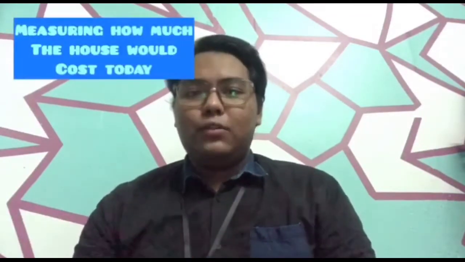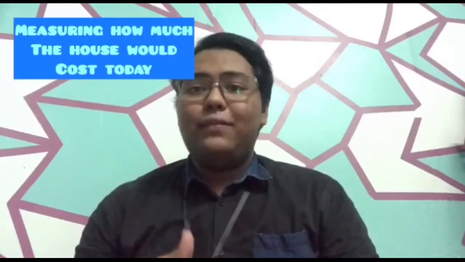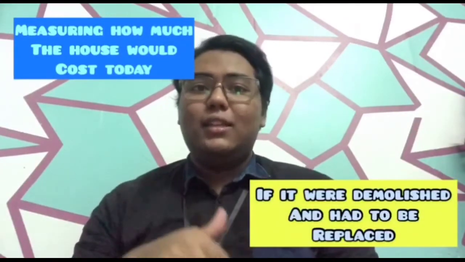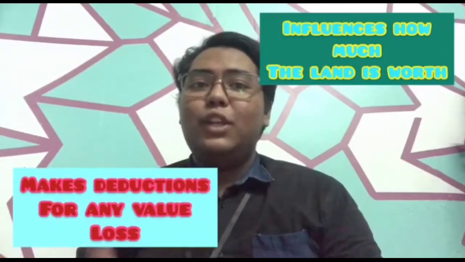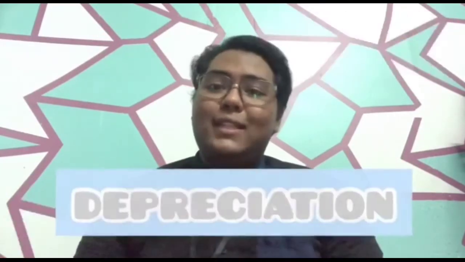So this approach measures real estate by measuring how much the house would cost today if it were demolished and needed to be replaced, instead of concentrating on the cost of other comparable homes in the city selling for, or the potential of a property to produce revenue. It also influences how much the land is worth and makes deductions for any value loss, otherwise known as depreciation.